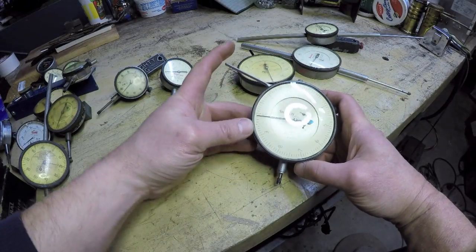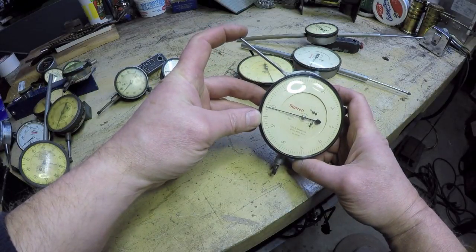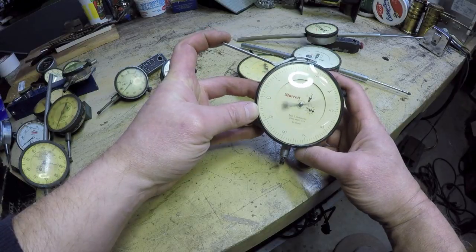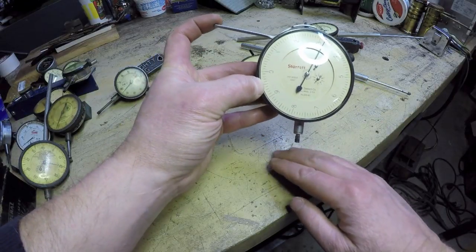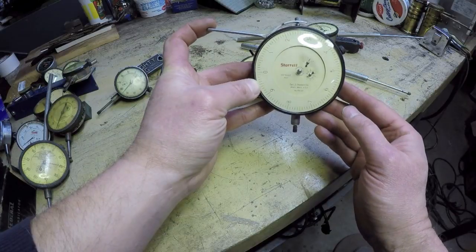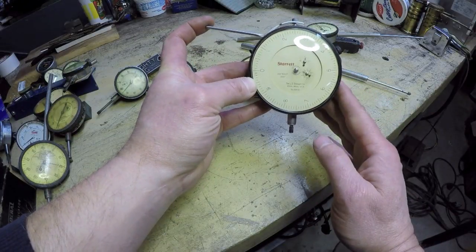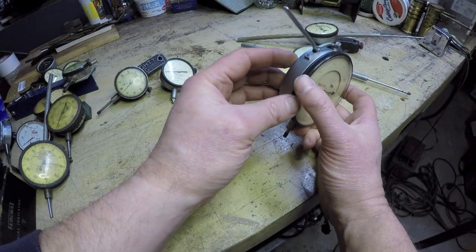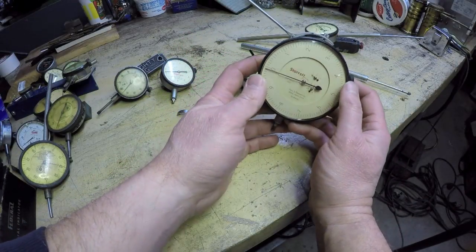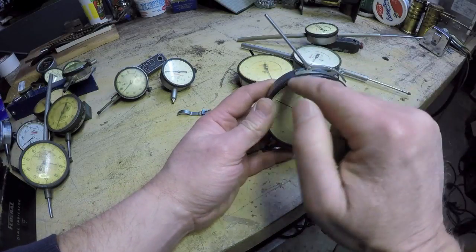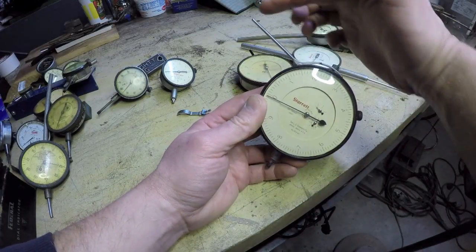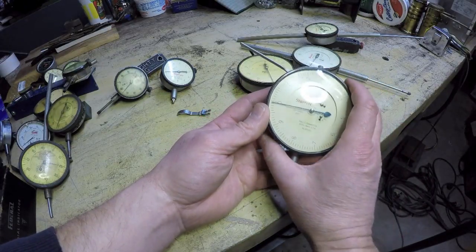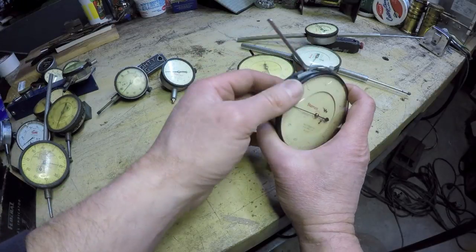This one has this lever on the side here that you can pull up so that you can slide something underneath it. Like if you had this on a stand on a surface plate, you could slide something underneath it and then drop it back down onto whatever you want to measure. And I'm pretty sure this lever right here is an extra accessory that didn't originally come with the indicator, that you bought the indicator and then you paid extra for this.